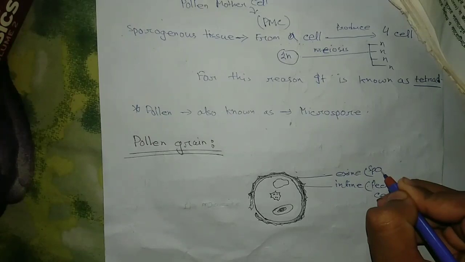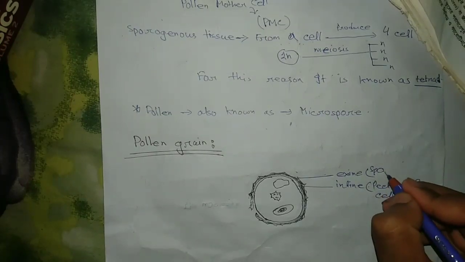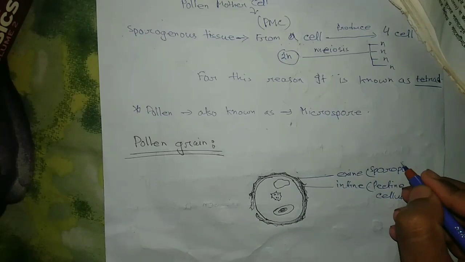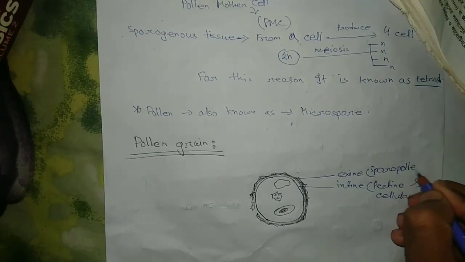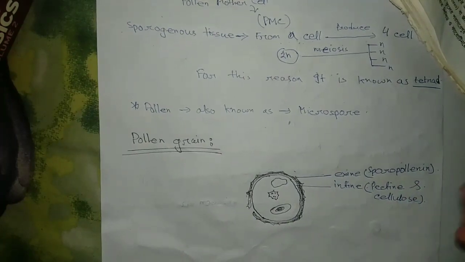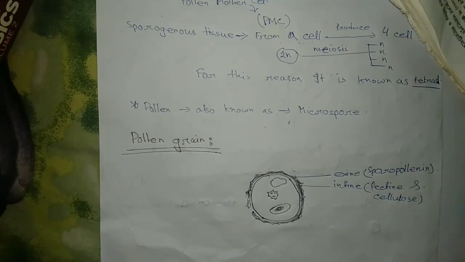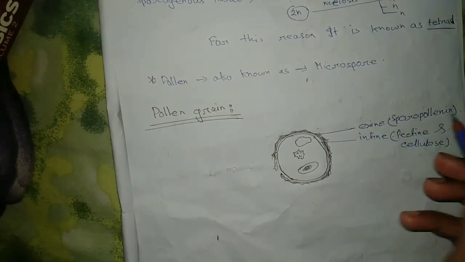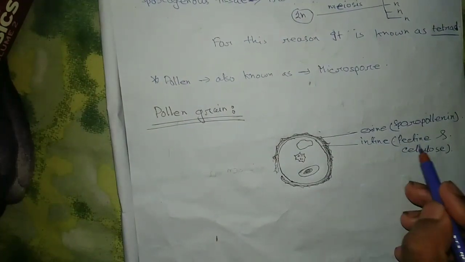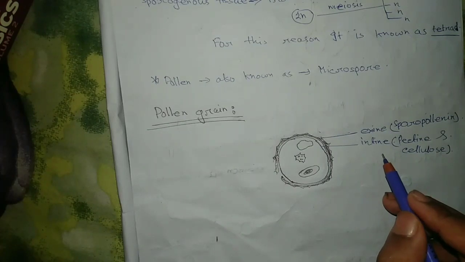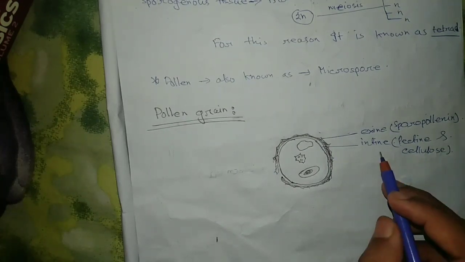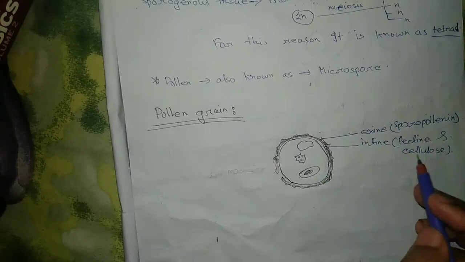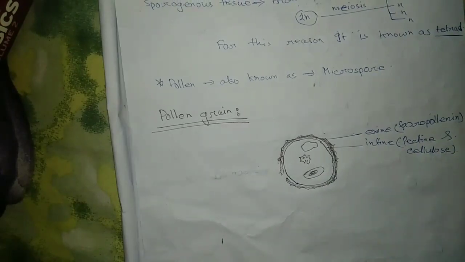Sporopollenin is a typical fat. Exine and intine: exine is sporopollenin, a typical fat, and intine is made up of pectin and cellulose.